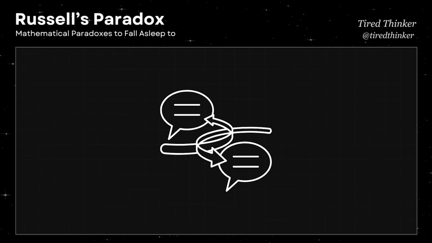For example, consider a set of rules for a game. If one rule says that players must follow all rules except this one, then it is unclear whether the rule applies. If it does, then it should not. If it does not, then it should. The same problem appears in legal systems when laws contradict themselves. Russell's paradox shows why careful definitions are important in any logical system.